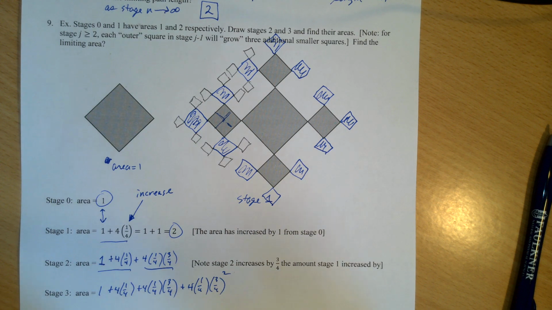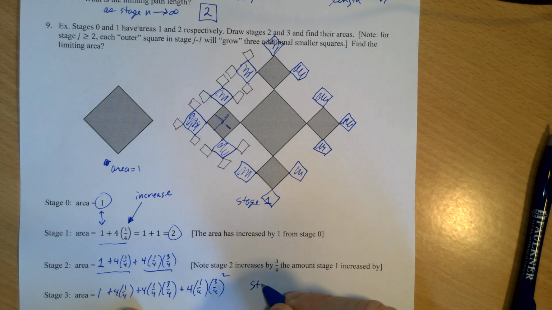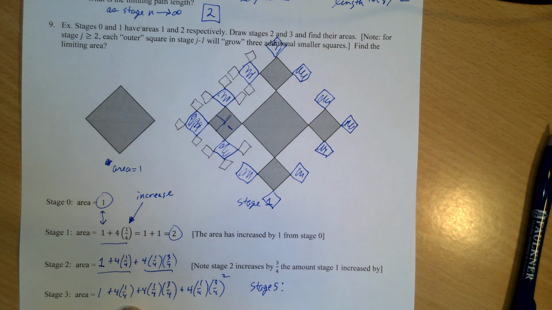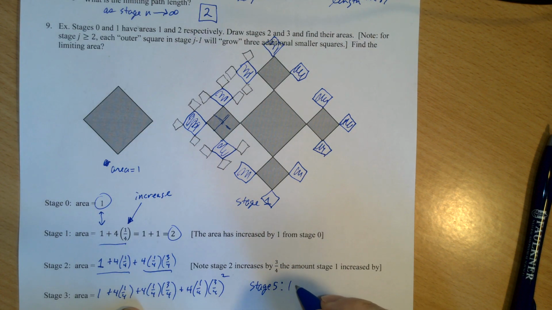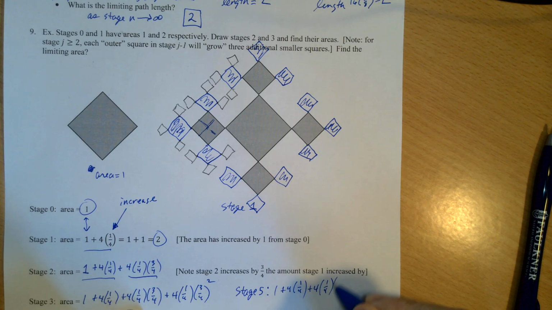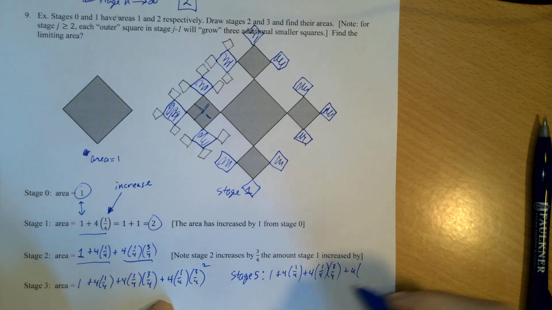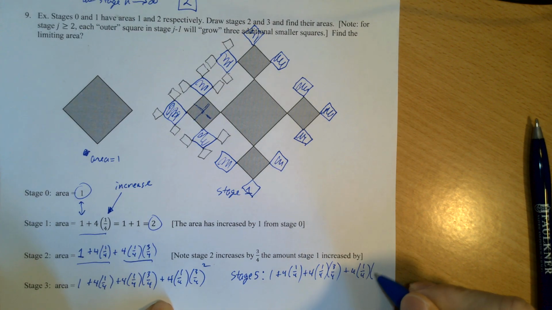Maybe I'll skip stage 4. Maybe I'll go straight to stage 5. The area is going to be 1 plus 4 times 1/4 plus 4 times 1/4 times 3/4 plus 4 times 1/4 times 3/4 squared.